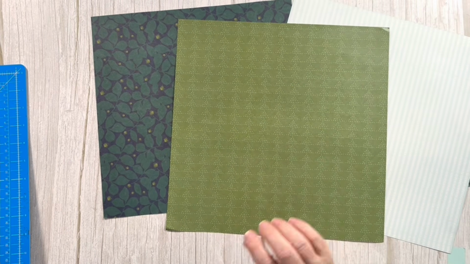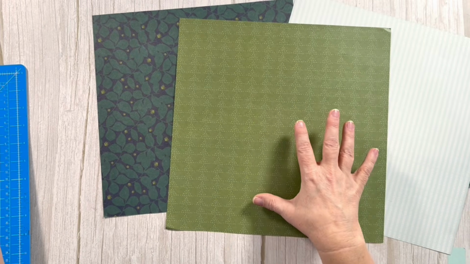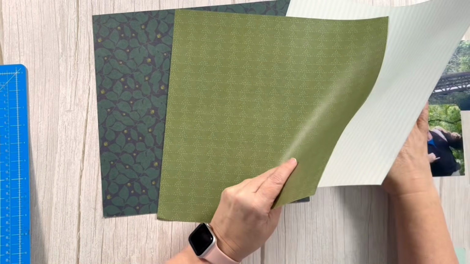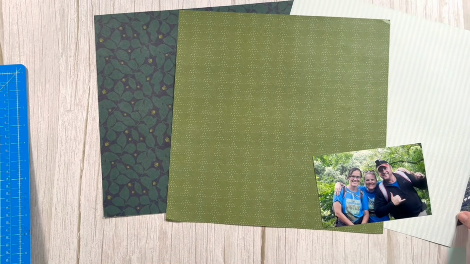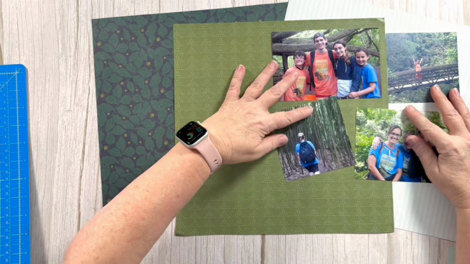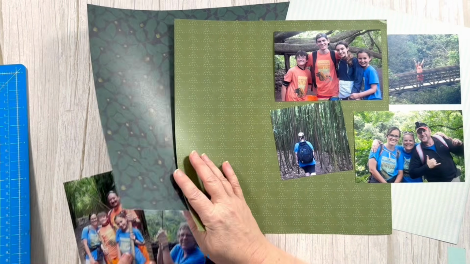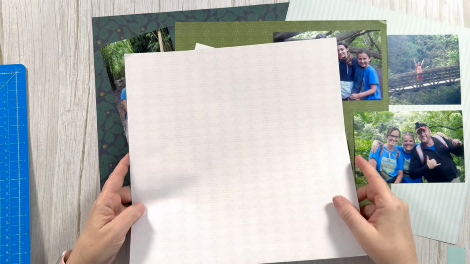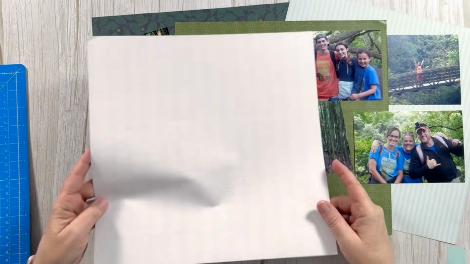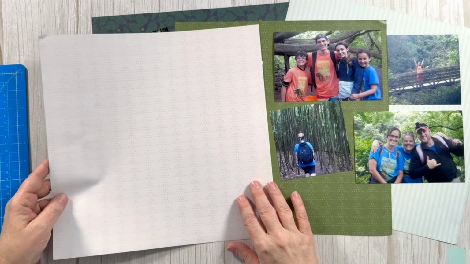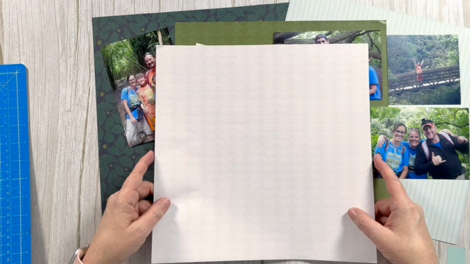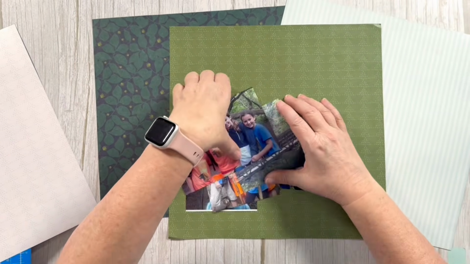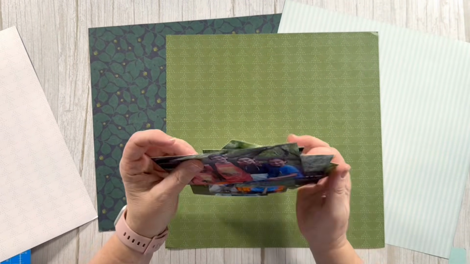Because these are pretty dark, the mint helps to make it a little bit lighter, but my pictures are also pretty dark because we're in the woods. Because everything is pretty dark, I want to lighten it up. So I've pulled this cream print that was in there that I'm going to use for my circle, and that will help to lighten it up. So that's how I chose my paper. All right, let's go ahead and get started.